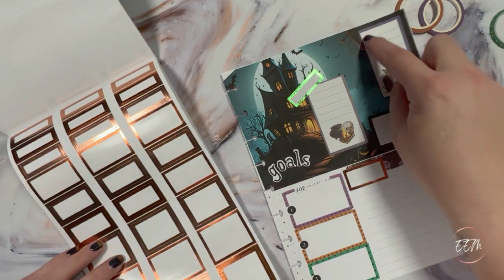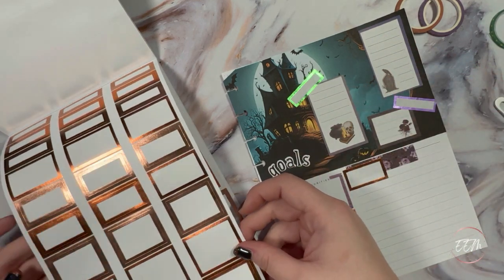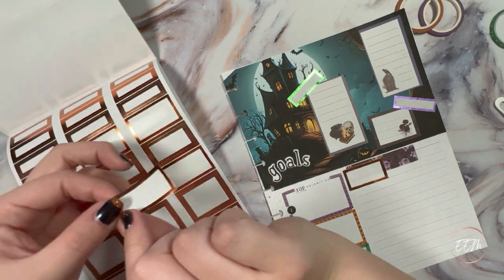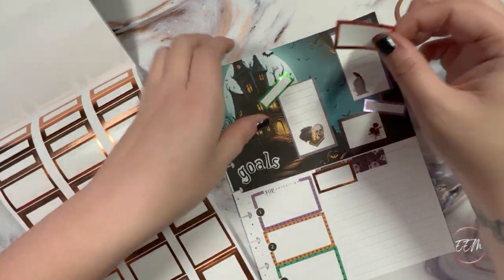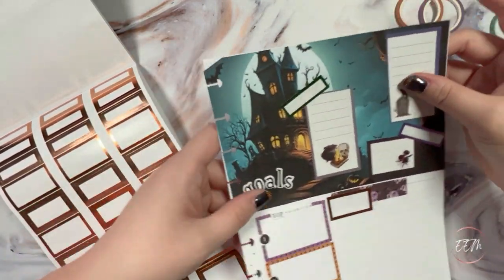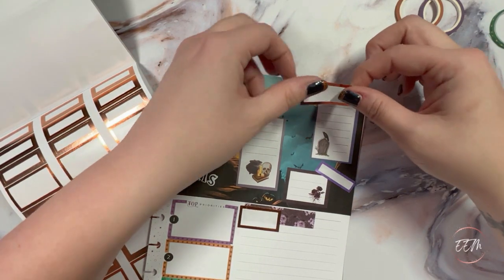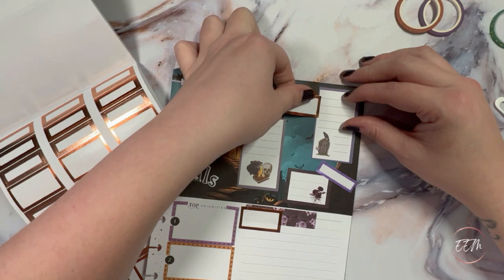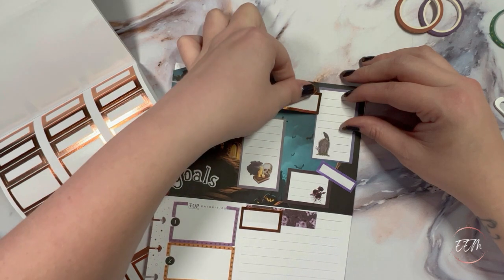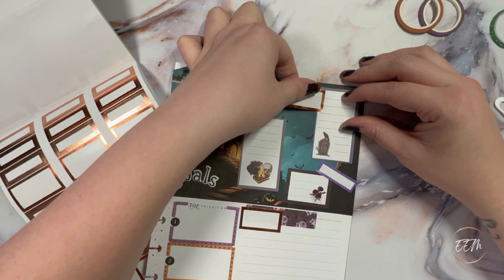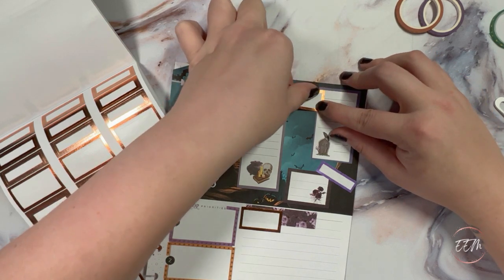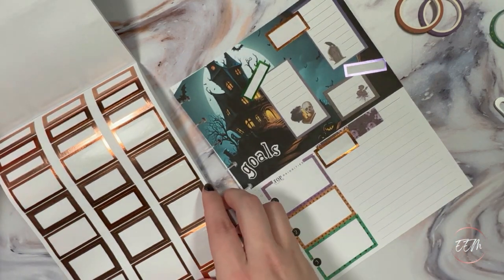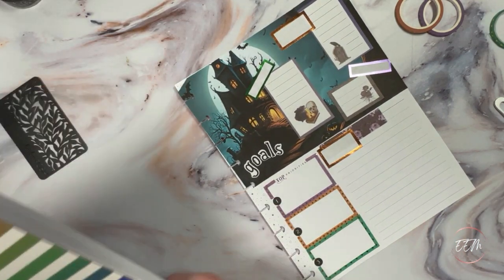And for this one, I want to use a little bit of a thicker box. So we're going to go with this slightly larger orange foil box. And for this one, I'm going to lay it down just like so. And it overlaps just like that. Okay, and I really like that. I think that turns out really, really cool.